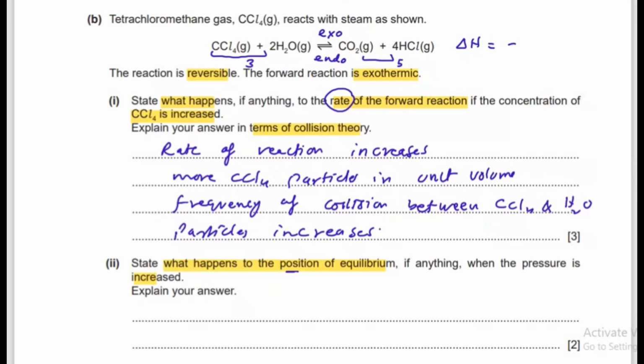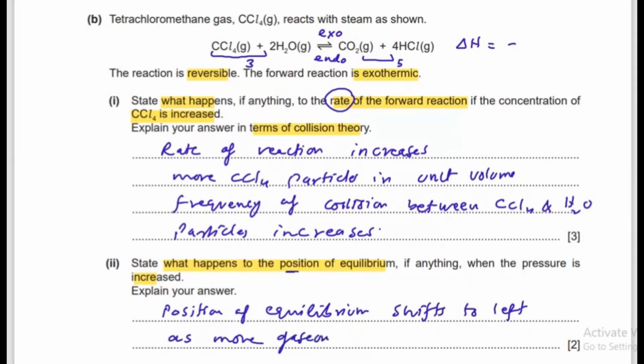As we can see, there are more moles on the right hand side and fewer moles on the left hand side. So when the pressure is increased, the position of equilibrium shifts to the left, as more gaseous moles are on the right side of the equation. Or we can say there are more moles of products.